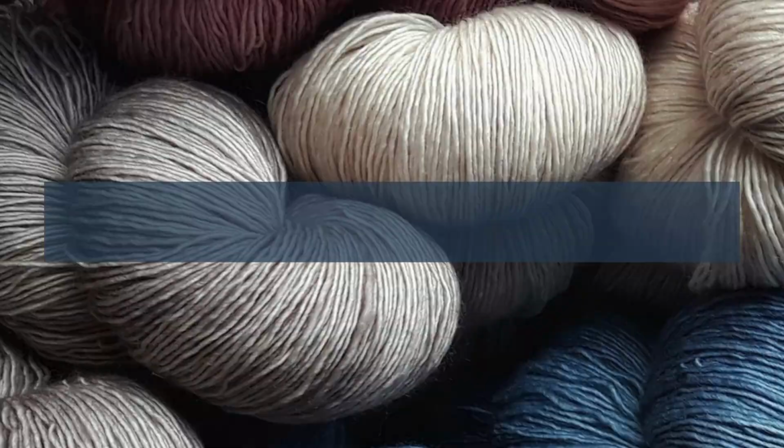Whichever method you choose, think about who you're making the pattern for. Keep in mind when you're mixing methods, it may change the project's difficulty level.